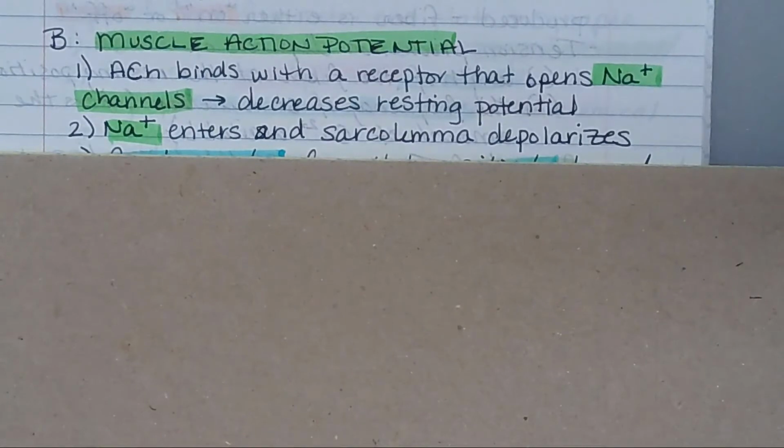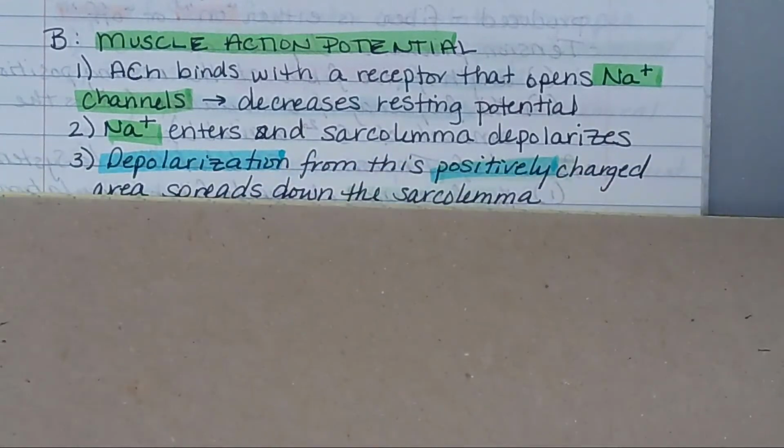The sodium ions that are outside of the cell actually enter into the sarcolemma, and that causes it to depolarize. You no longer have one side that's positive and a side that's negative. Both sides end up having the same charge.